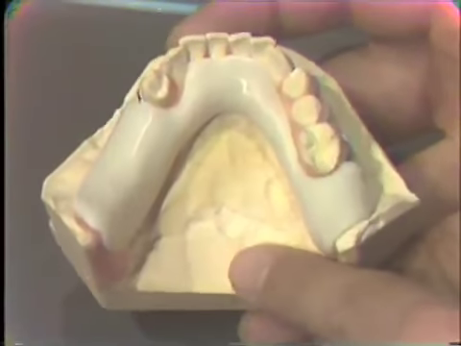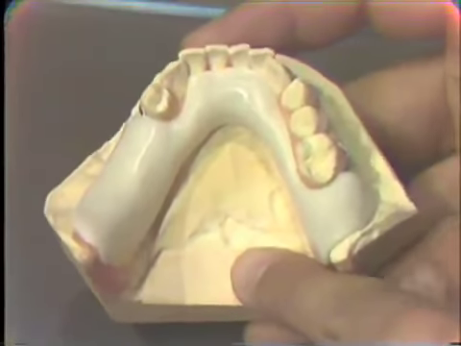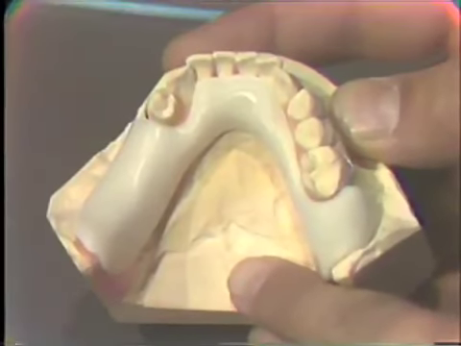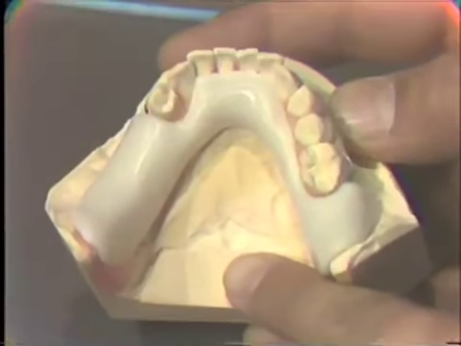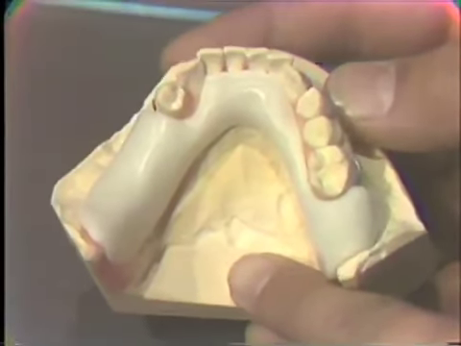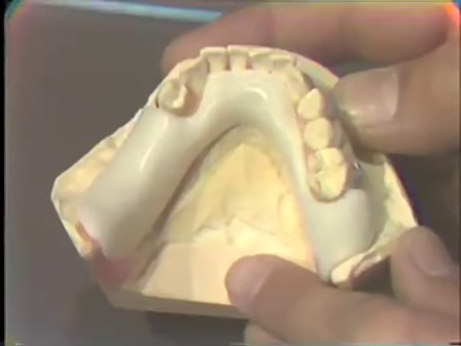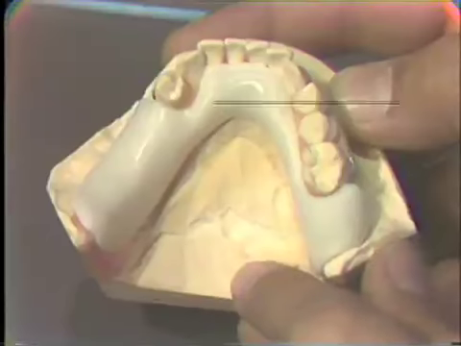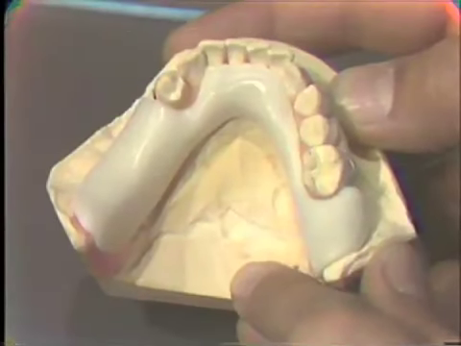Now, these can be made for Class 1 patients, edentulous patients, partially edentulous patients. They can be used in the maxillary arch also. And this is a mandibular Class 2 situation where we have the partially edentulous area on the one side. That is the area we're going to replace.